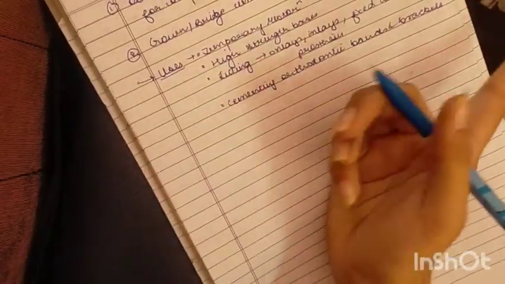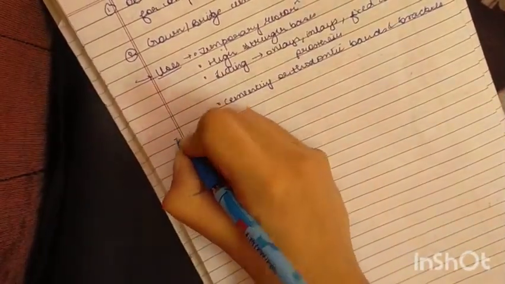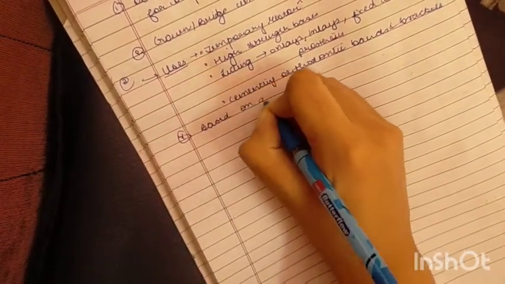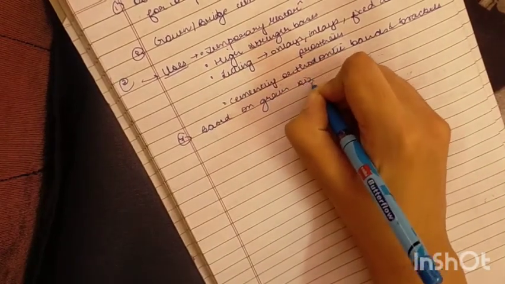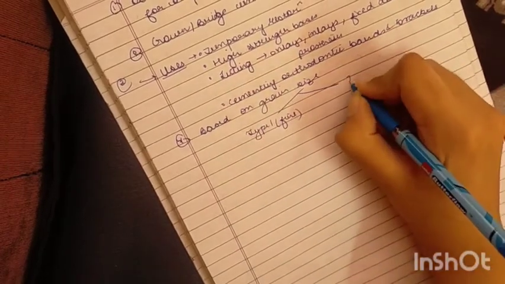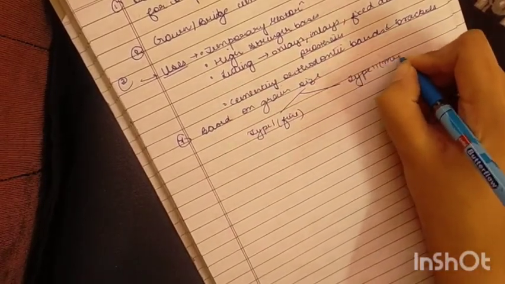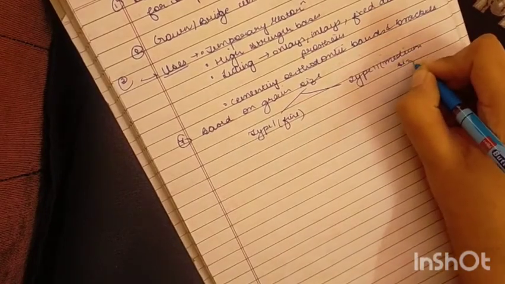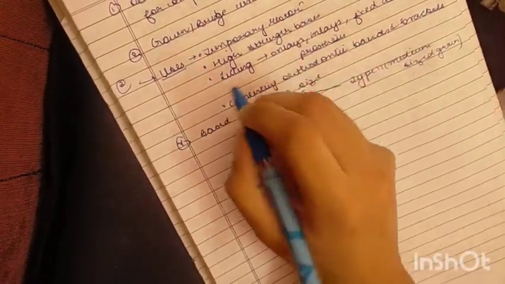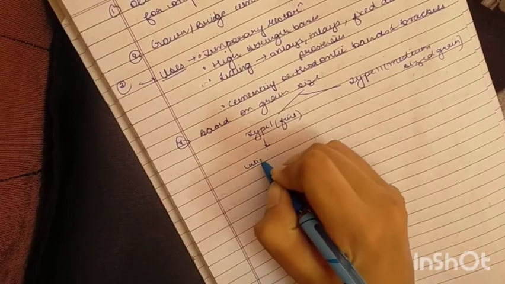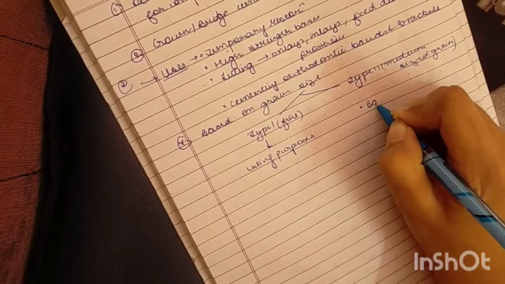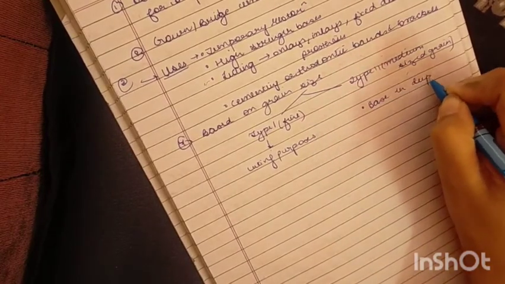It is of two types based on the grain size. Based on grain size, type 1 fine grain, type 2 medium sized grain. Type 1 will be used for the luting purposes, and type 2 will be used as base in deep cavities.